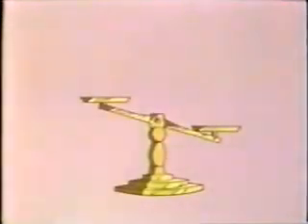Ideally, we'd like to use a balance scale to compare masses. Though it can't measure the mass of an individual atom, it is a practical working tool.